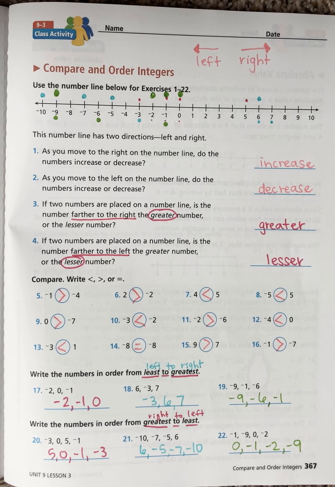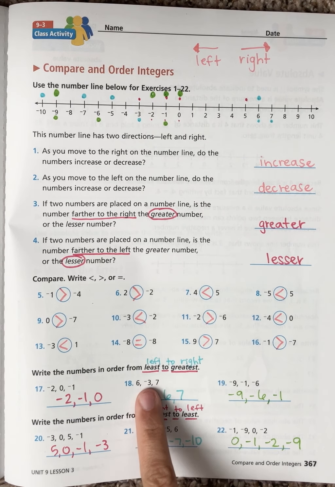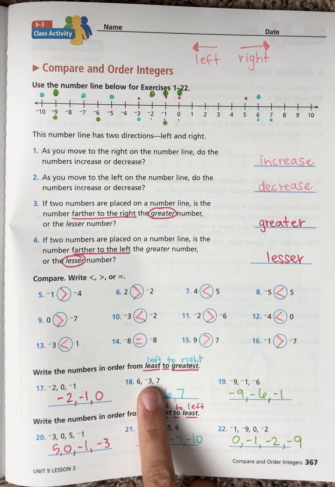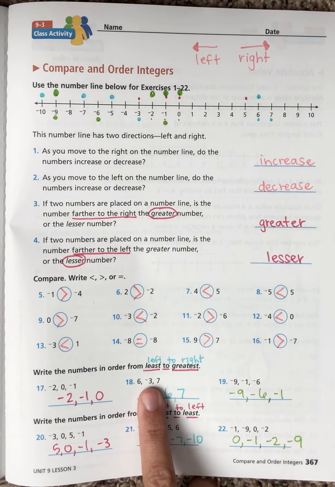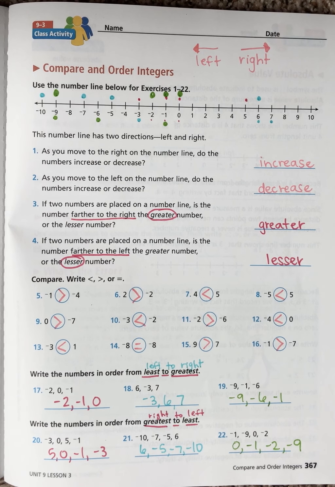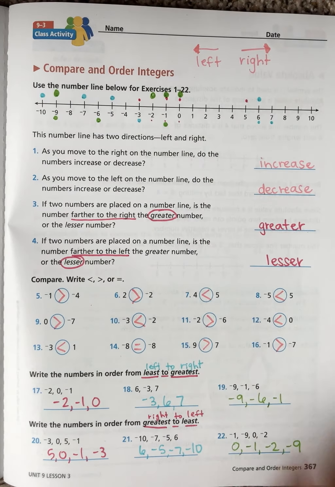So if I gave you 3 numbers, like on number 18, 6, -3, and 7, the goal would be for you to be able to order those least to greatest or greatest to least without looking at a number line. It would be better for you to visualize that number line in your head so that you can do that mentally instead of having to have the visual.